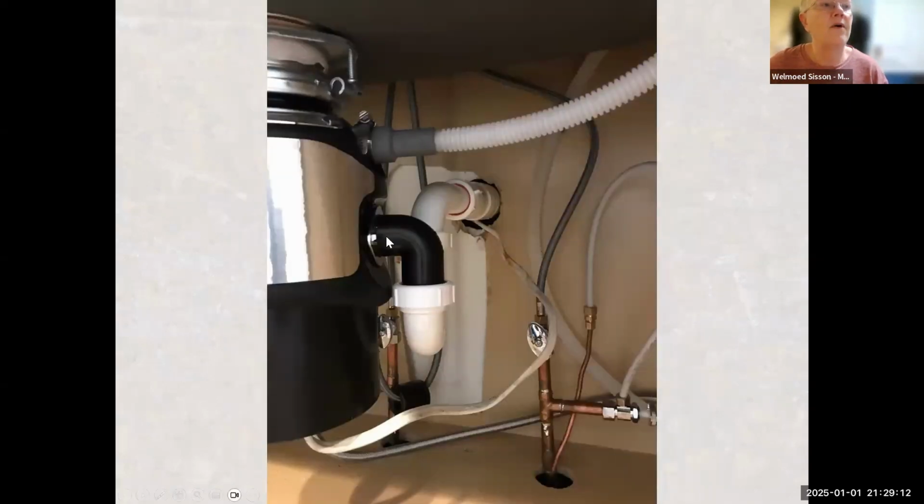The outlet for the garbage disposal is below the outlet to the wall. So this will never empty. It will always be full of water. I've seen this more often than I would have liked to admit, but it's amazing how many times I still see that.